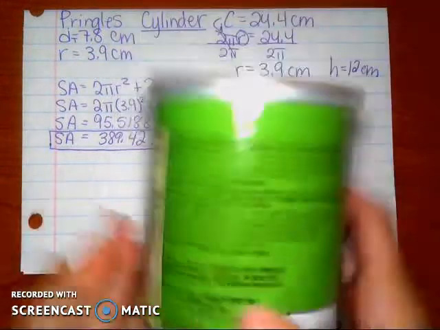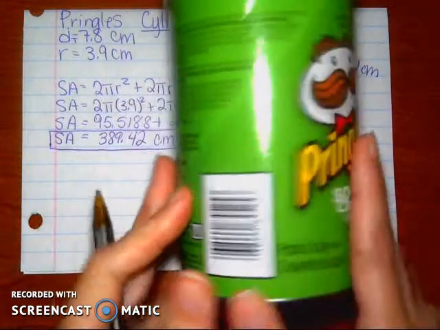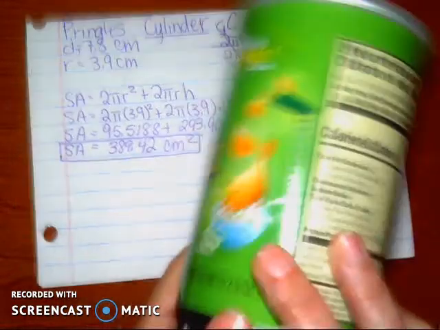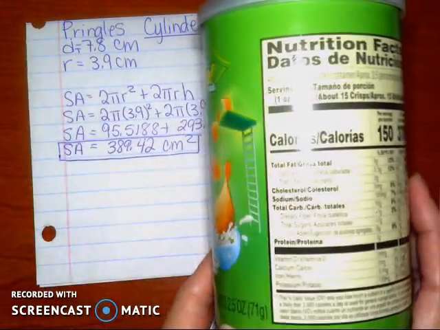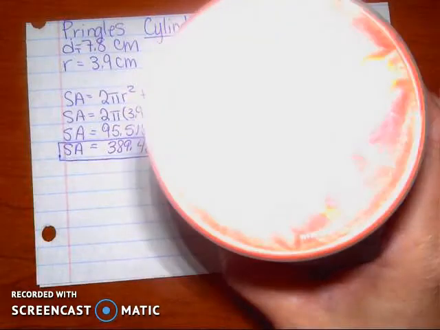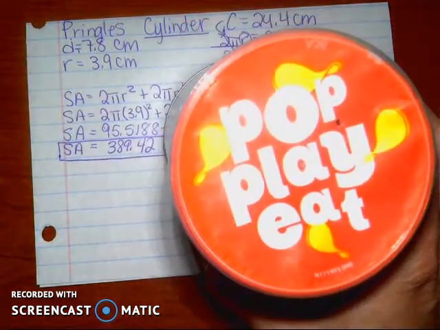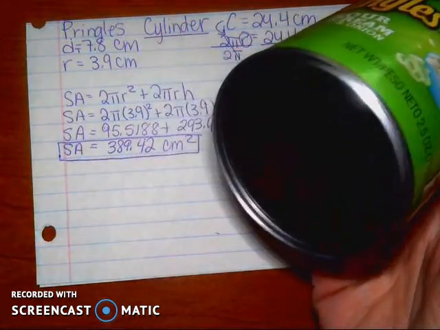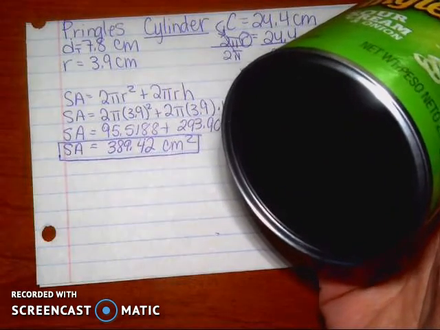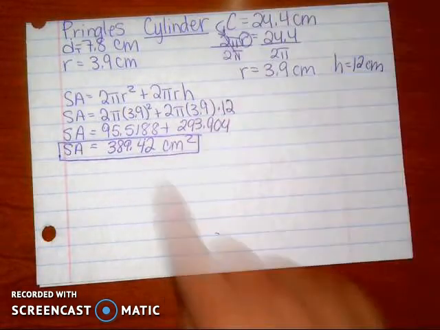That means the whole green part, that's the 293.904, and then the top and the bottom, that's the 95.5188 part, equal 389.42.